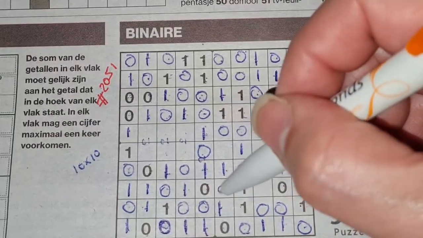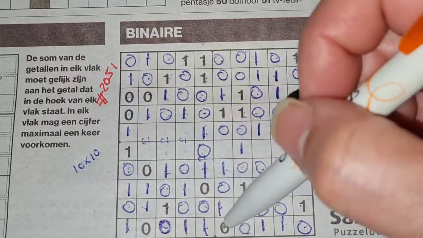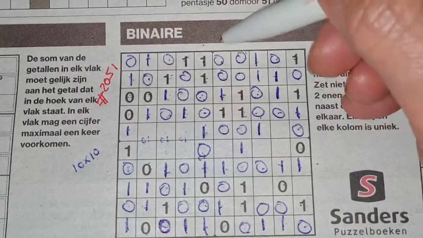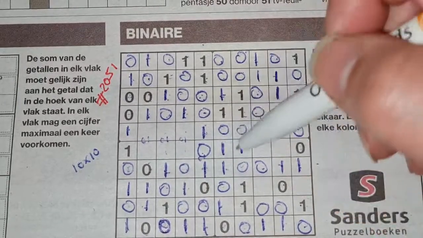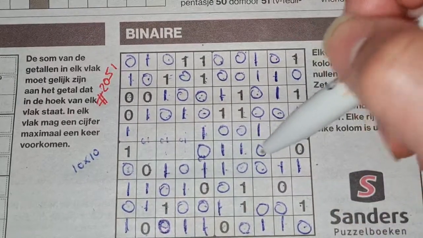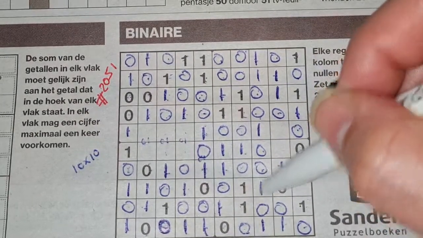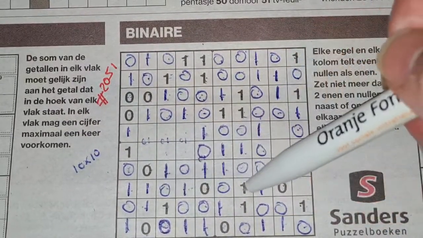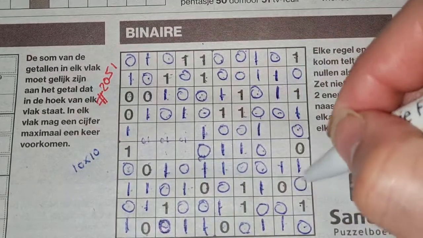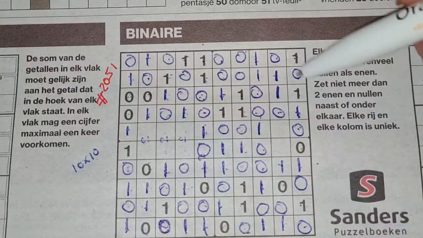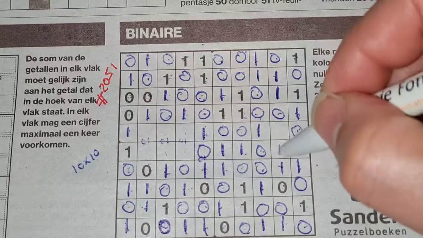Between two ones comes an O. And we have now 1, 2, 3, 4, 5 O's, so the rest are 1s. Double 1, here an O, then O. Between two O's comes a 1. We have here 1, 2, 3, 4, 5 ones, so the rest are O's. Between two O's comes a 1.